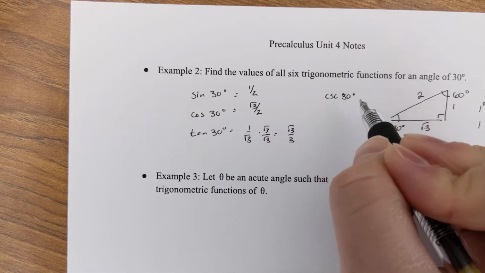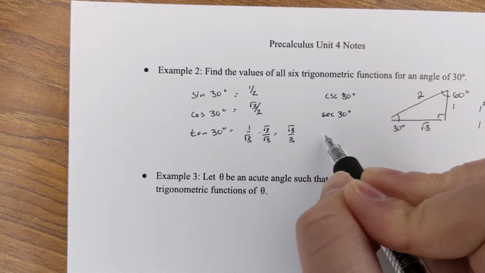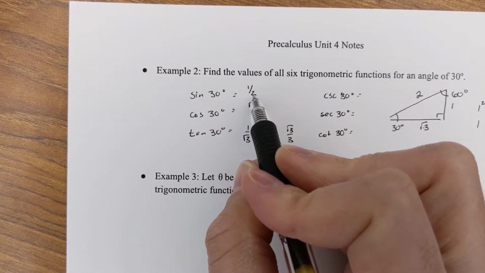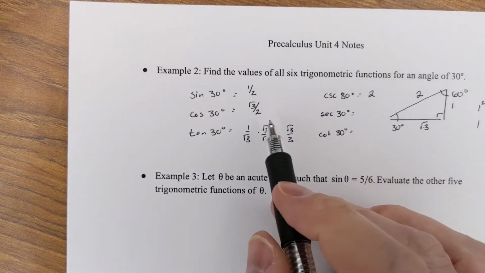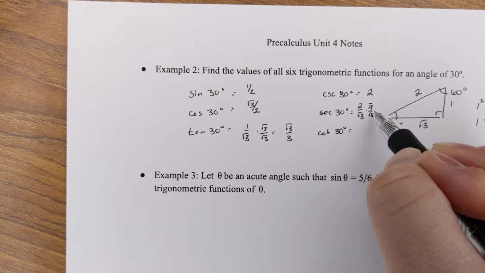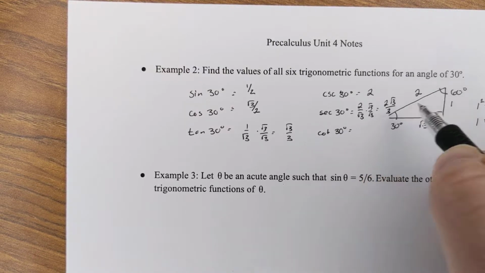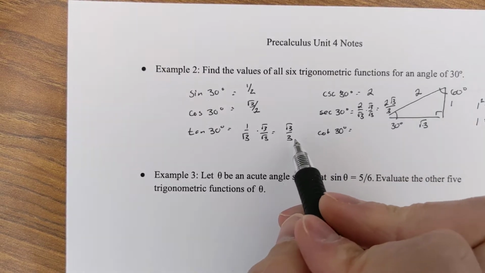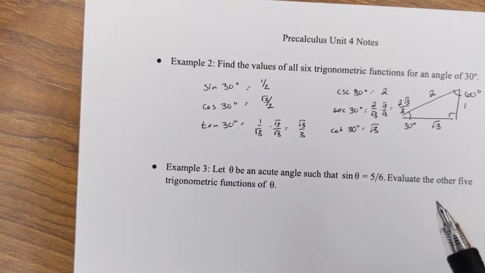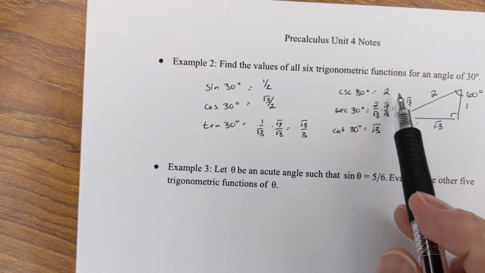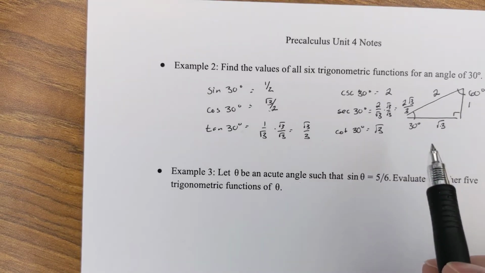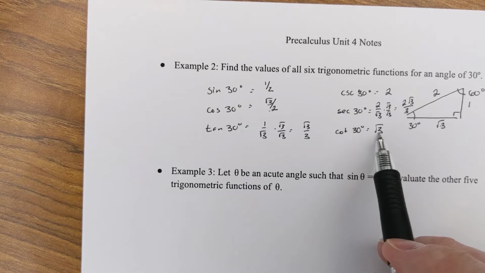Cosecant 30 degrees, secant of 30 degrees, cotangent 30 degrees. So cosecant is the reciprocal, so the reciprocal of 1/2 is 2. Reciprocal of this is 2 over root 3, but that's not allowed, so we do root 3 on top and bottom, which gives me 2 root 3 over 3. For cotangent, I can either flip this one or that one. I'm going to choose this because the root's already on the bottom, so it just becomes root 3. Now when you do these, we're working with roots. We're not doing the decimal equivalents, so don't give me 0.86 for this, it is root 3 over 2. Not 1.7 for this, root 3.